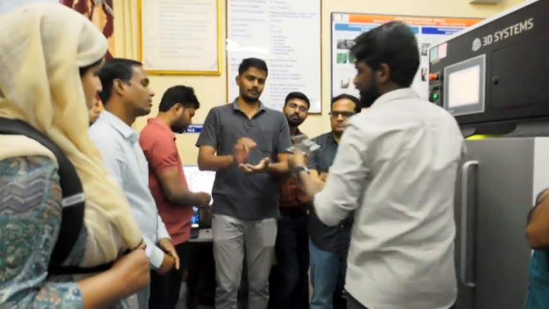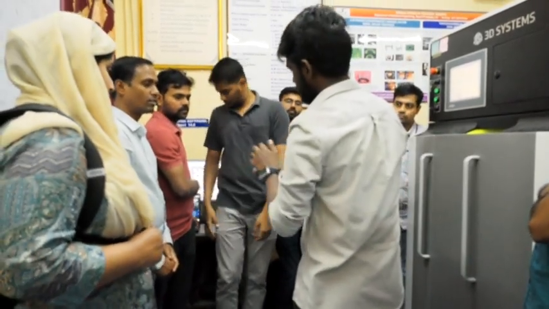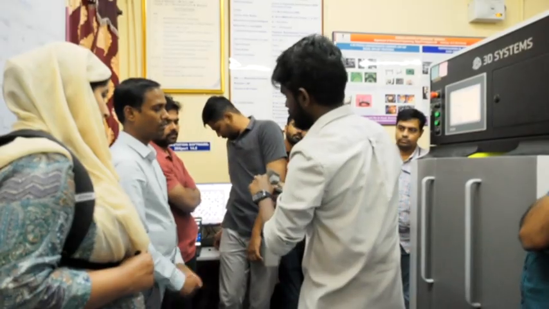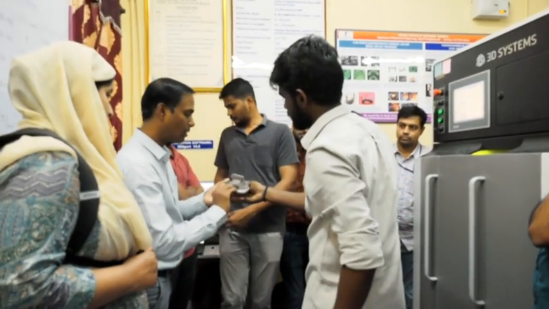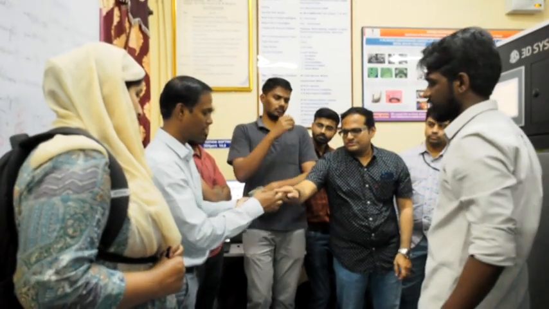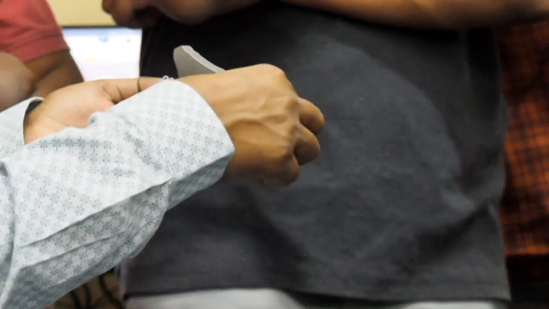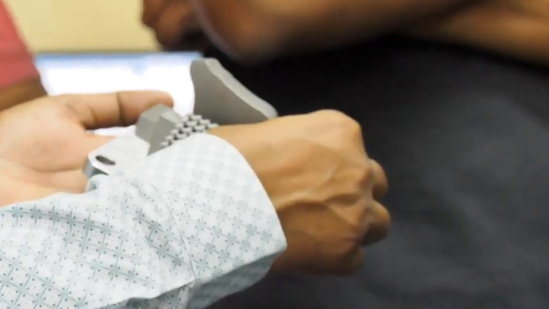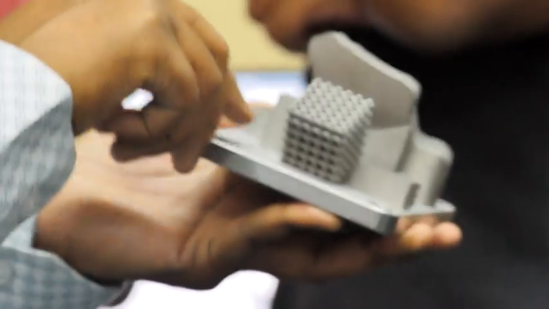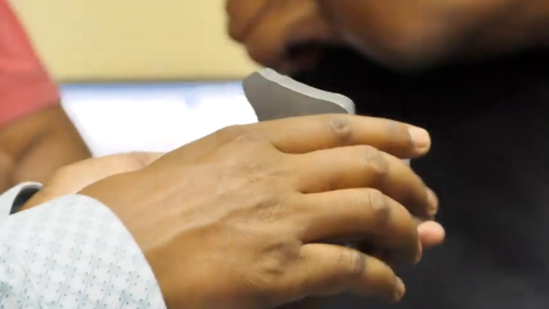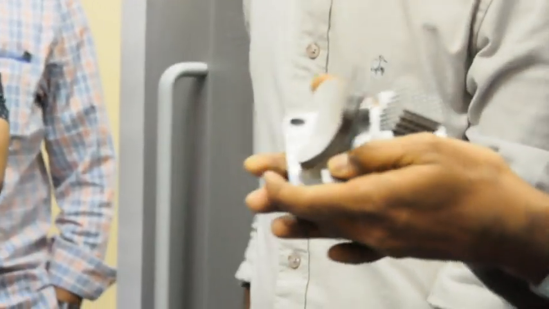See, all these layers are supports. You can change the supports also if you want to reduce the post processing time. So initially we have made the support, and after that, now this is the substrate, and these are printed.